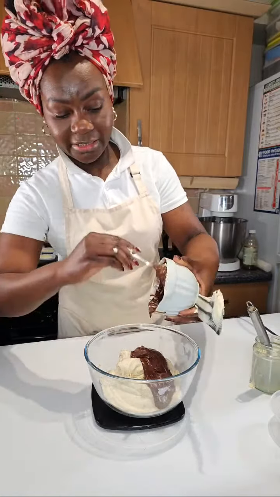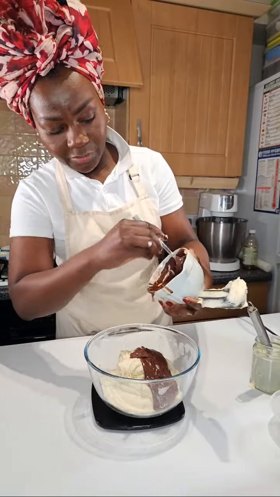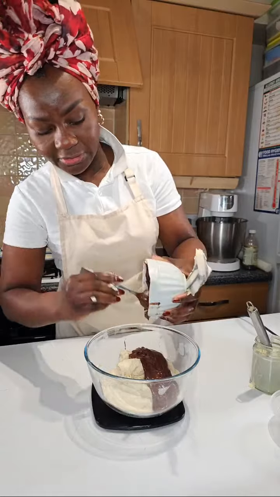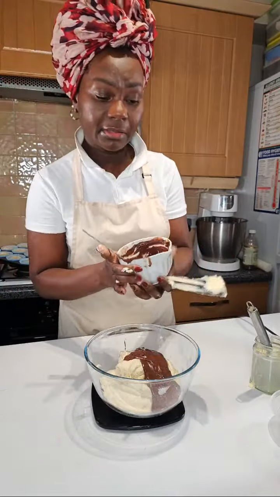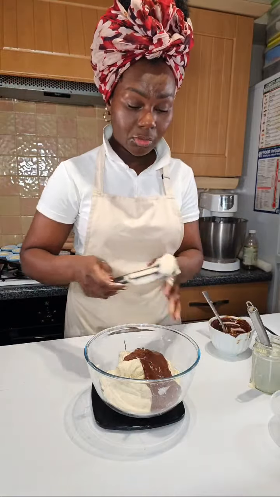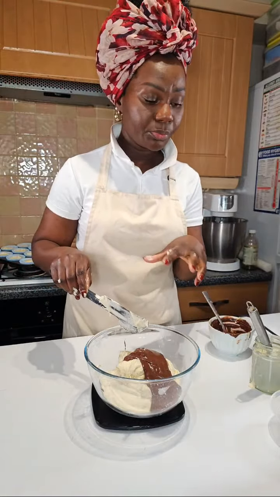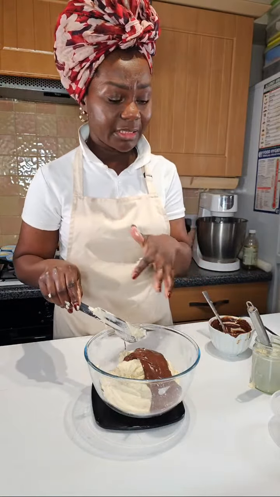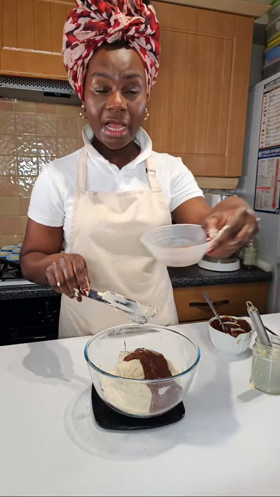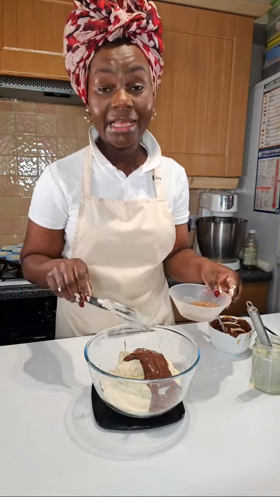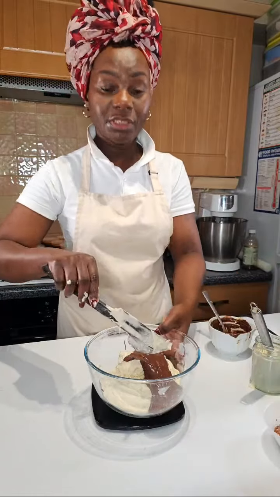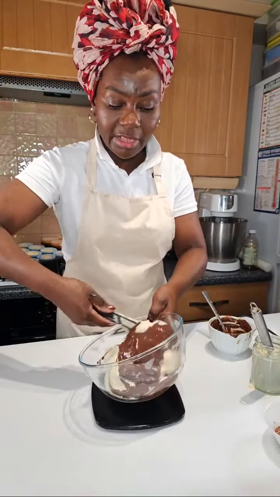The idea of mixing the cocoa powder into the buttermilk here is to bloom the cocoa a bit, and also to prevent overmixing the batter, because when we add the powdered cocoa into the batter, sometimes it can be difficult to mix it evenly rather quickly.